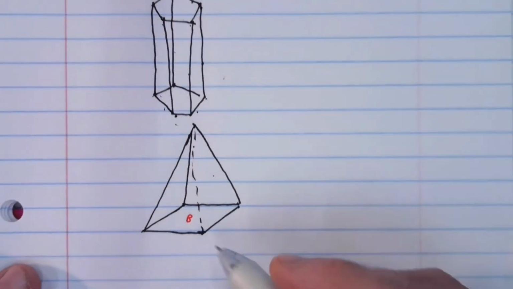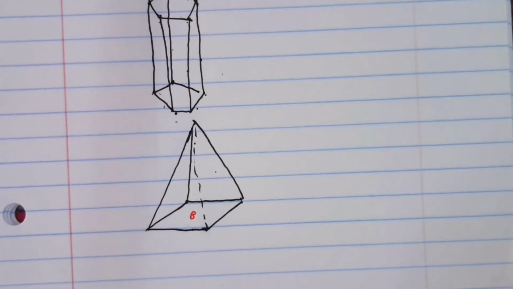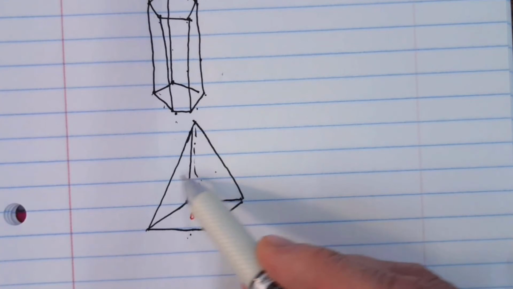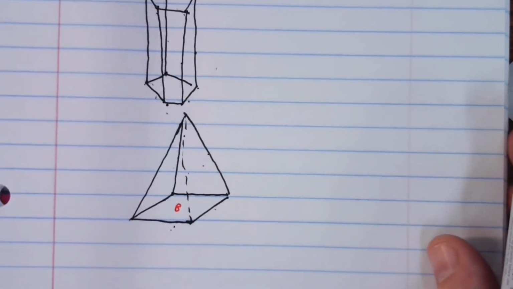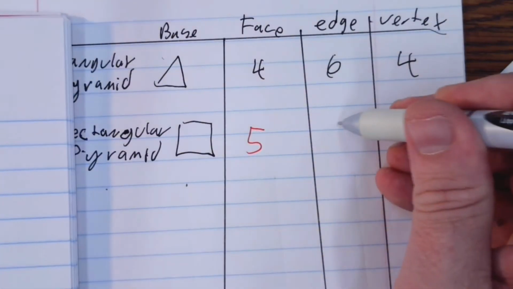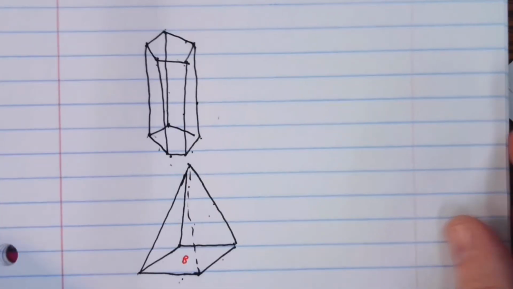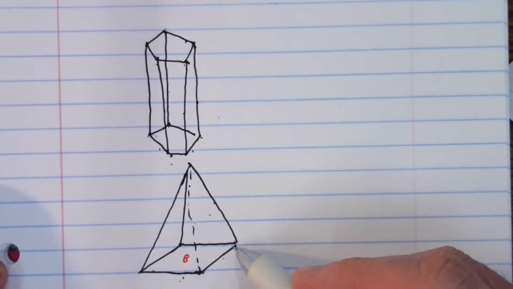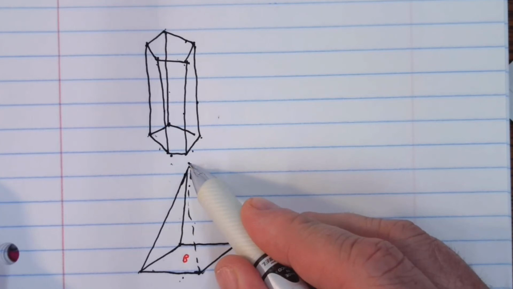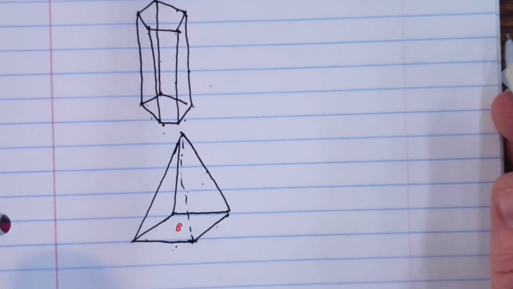Edges. Edges are easy to see on this, which is nice. So 1, 2, 3, 4 for the square. 5, 6, 7, 8 for the rest of it. Vertexes. 1, 2, 3, 4, 5. Okay, did we see where I was pointing to?